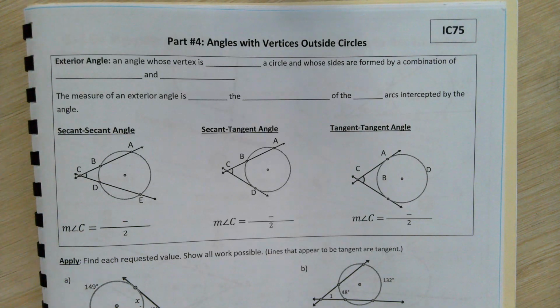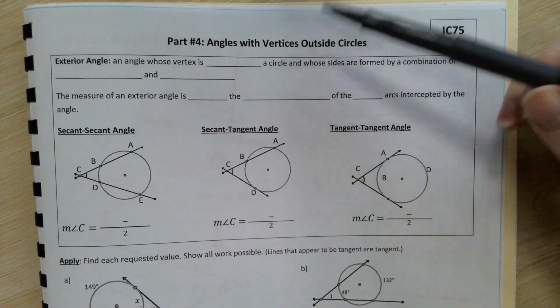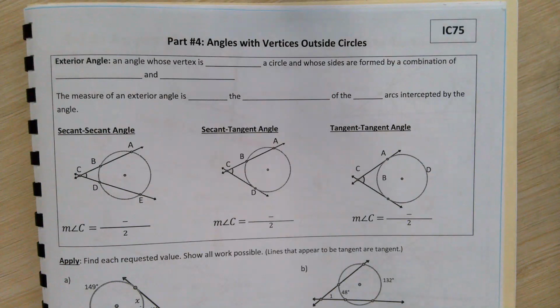For today's notes, you'll need in-class 75. This is part 4 of standard 17, and it is our last day of notes where we'll tackle the last type of angle that you're responsible for this standard. So today's angles are all going to have vertices outside of the circle, which makes them exterior angles.